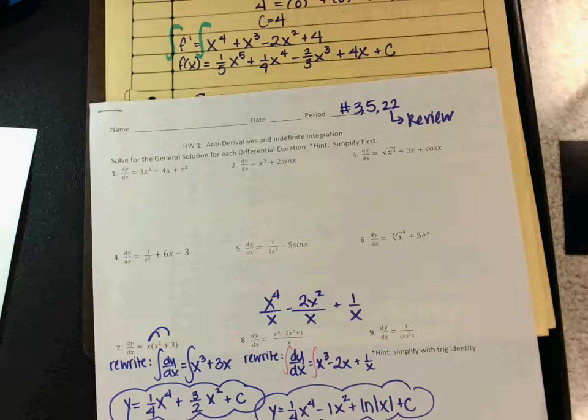Which one? This one? Okay, you forgot to just flip the fraction. So when you divide by 5 halves, what would you write? Right, you add 1, so that's where the 5 halves is going to go.